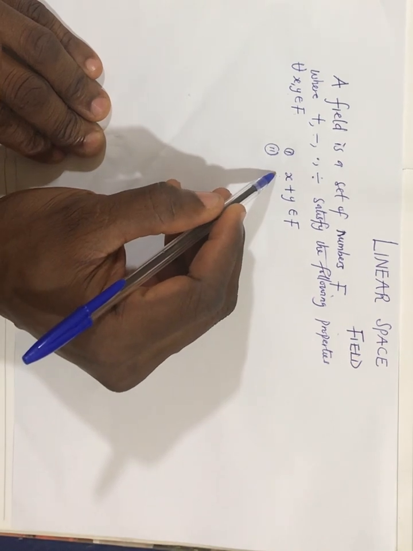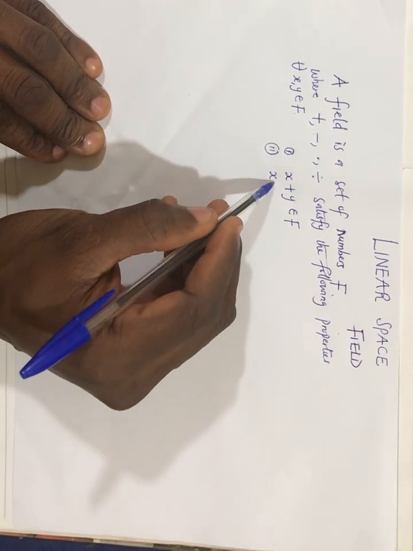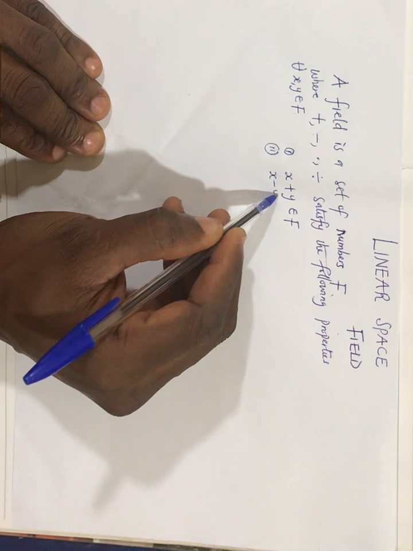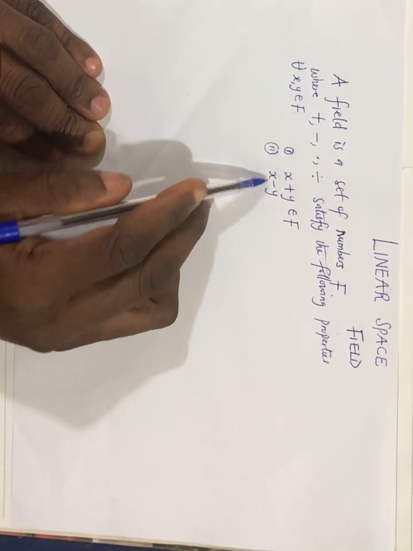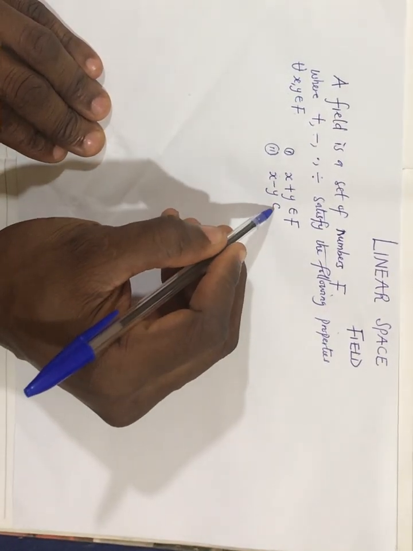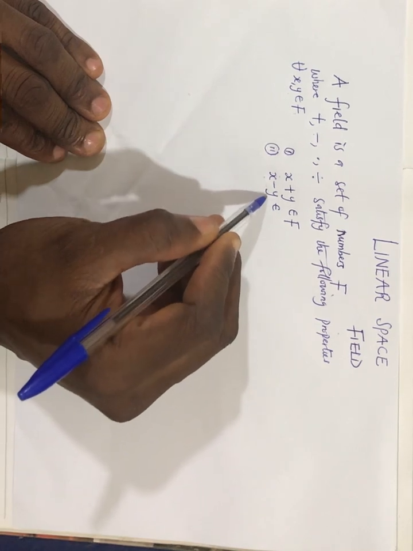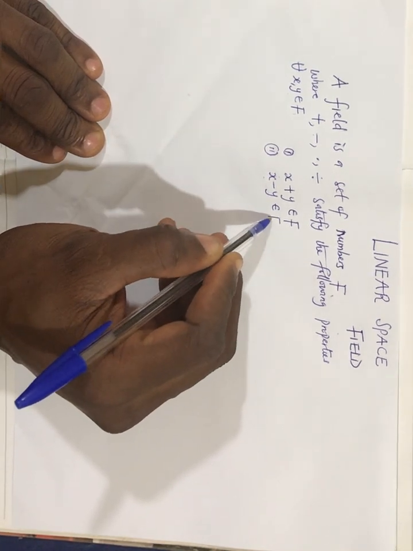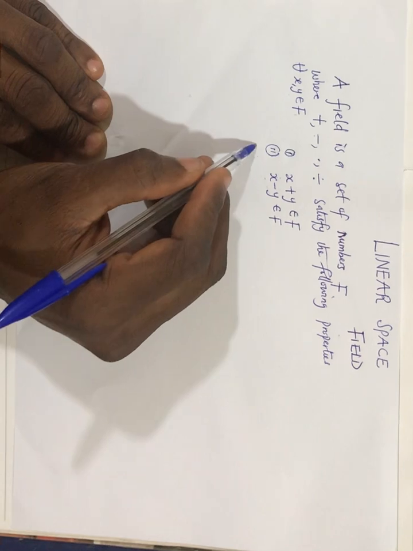Whenever the subtractive operation comes in between two elements of F, the resultant is also an element of F.